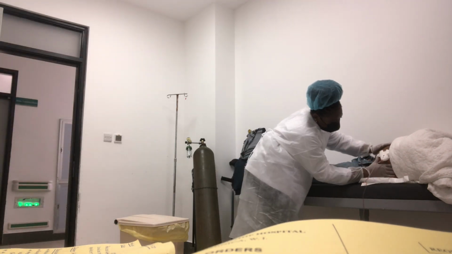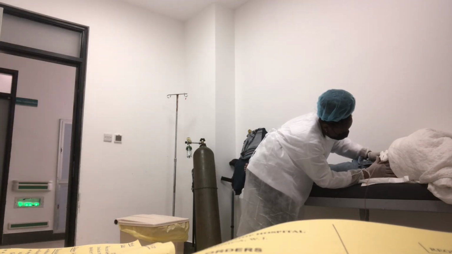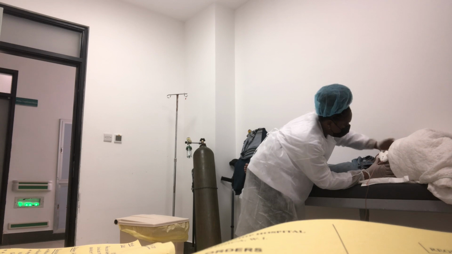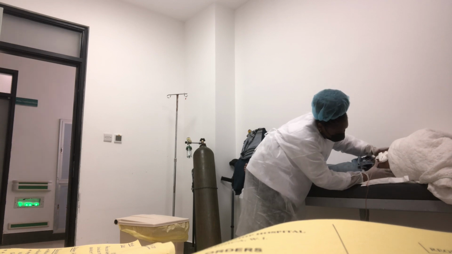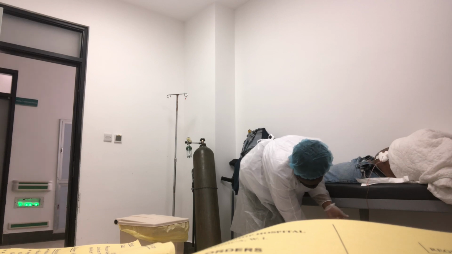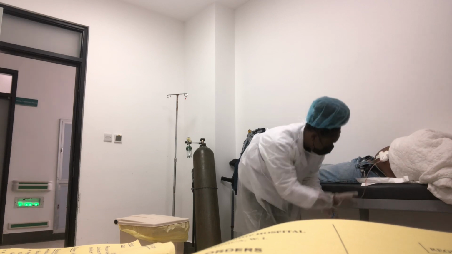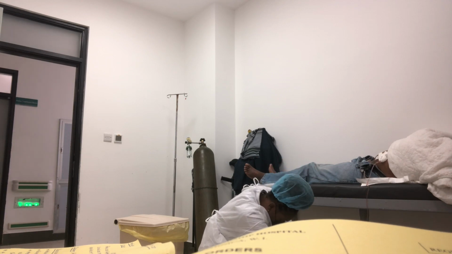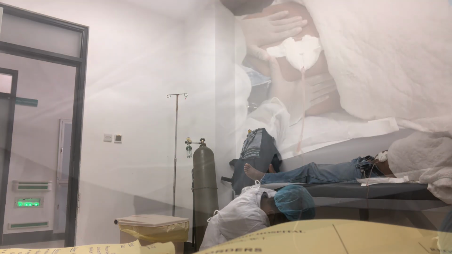So after a couple of minutes of the fluid draining out of the abdomen, I checked it, and I did a bit of palpation to see if a bit more fluid was going to come out, because we had already disposed of about 2 bottles. That's around 5,000 plus mils. So this was the 3rd bottle, and I was palpating to see if any more fluid was going to come out.